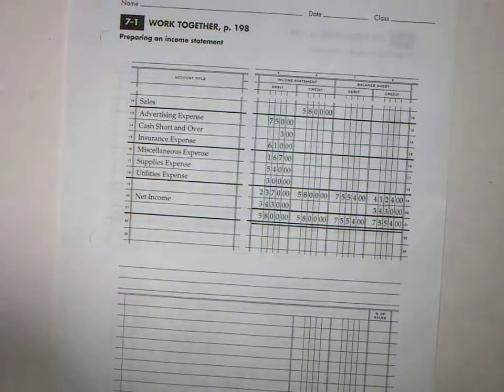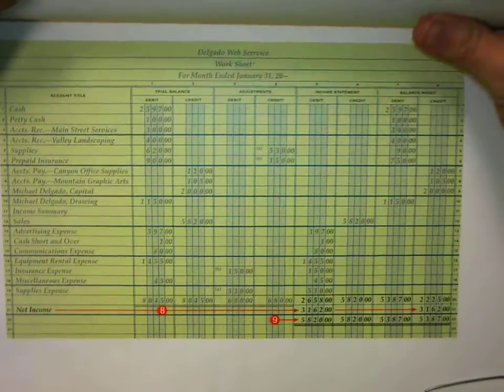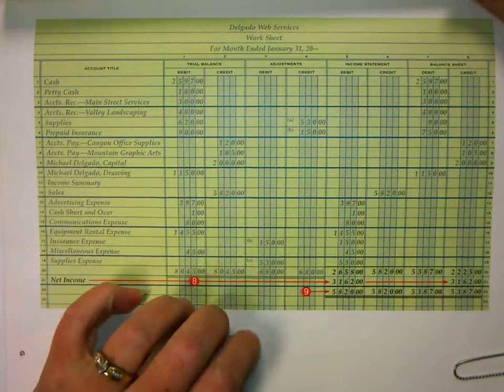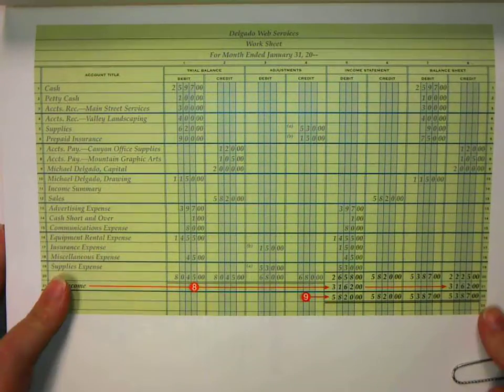Can answer some of these questions better than last period did. Okay? So what we're going to do is start looking at this worksheet. That's what we just did in the last chapter. Right? Working through the worksheet, calculating it all.